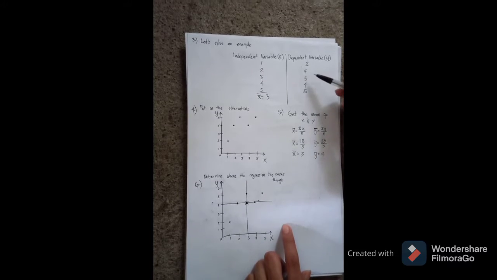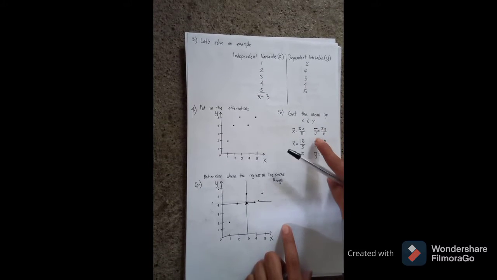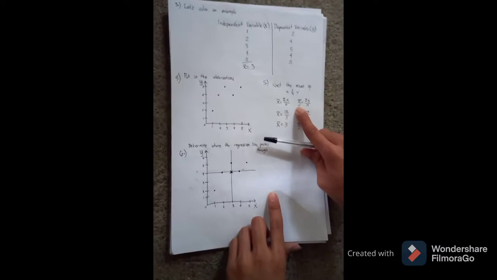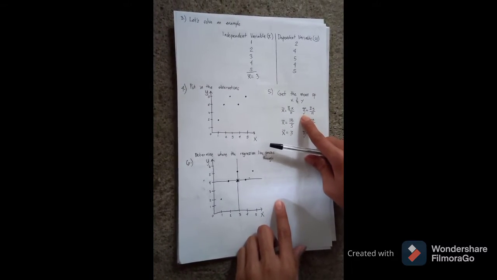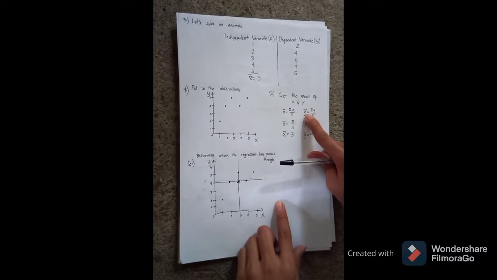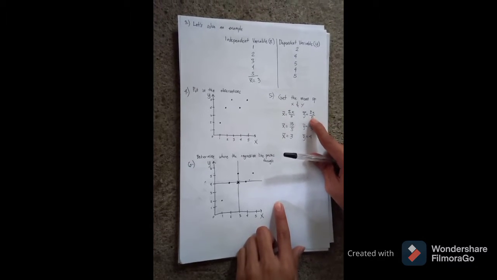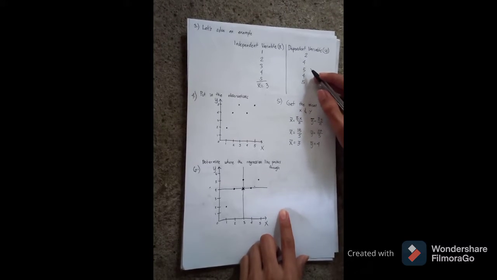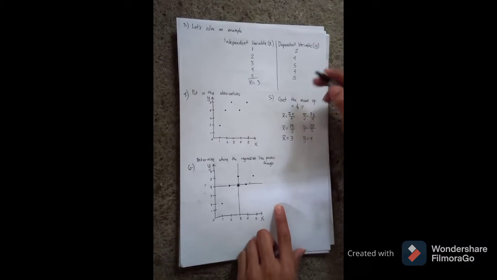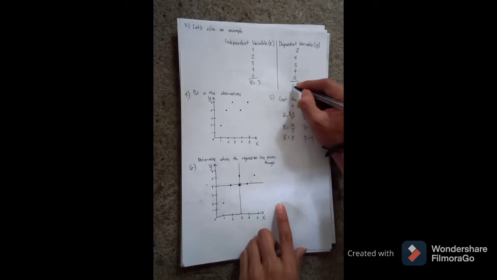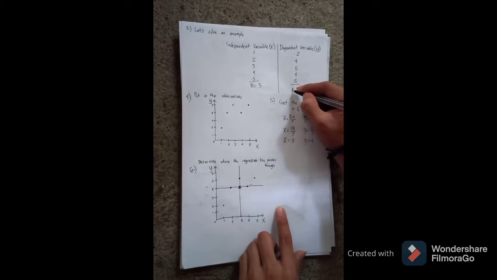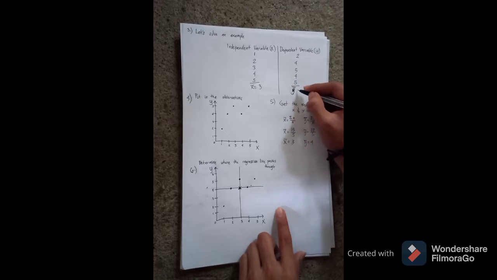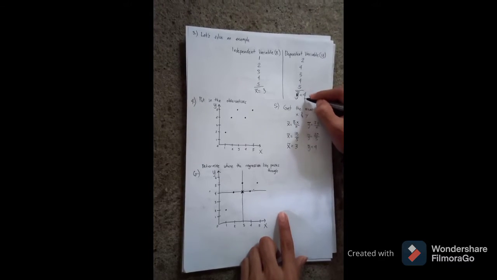Here also for the y, same with the x, it has the same formula, although let's use the y variable. So y mean is equal to the summation of y over the number. So 2 plus 4 plus 5 plus 4 plus 5 is equal to 20, divided by 5, is equal to 4.